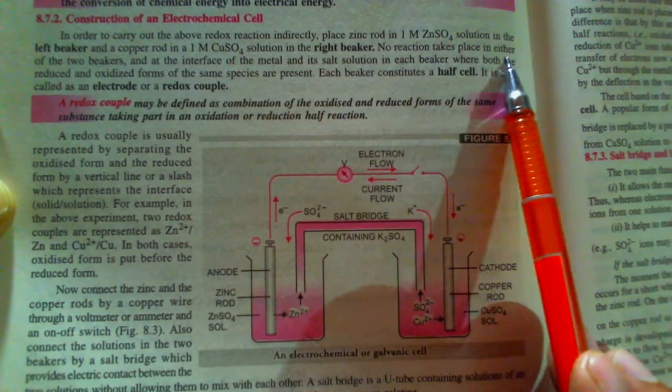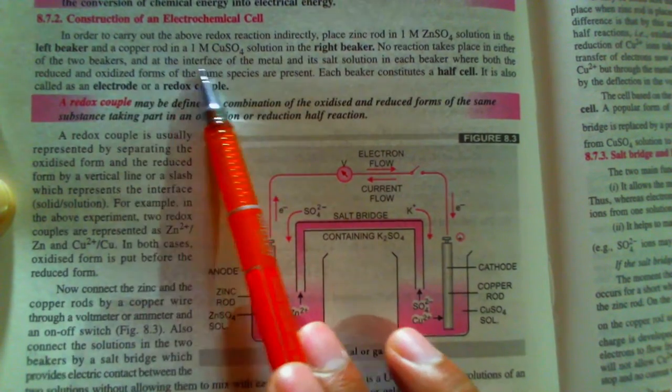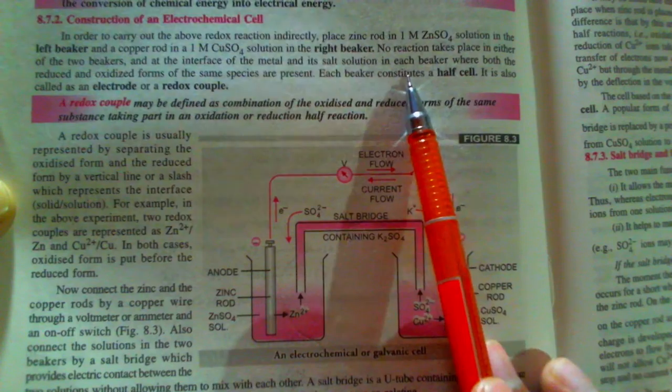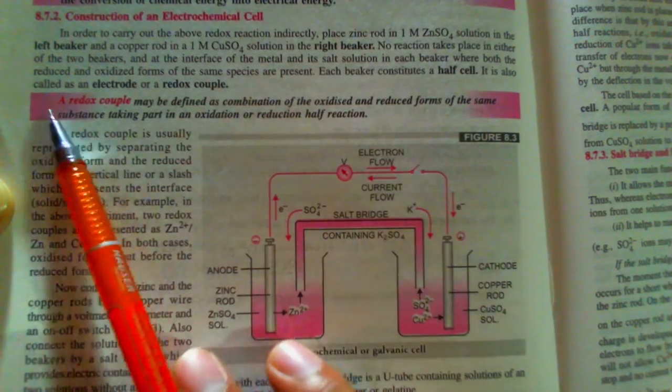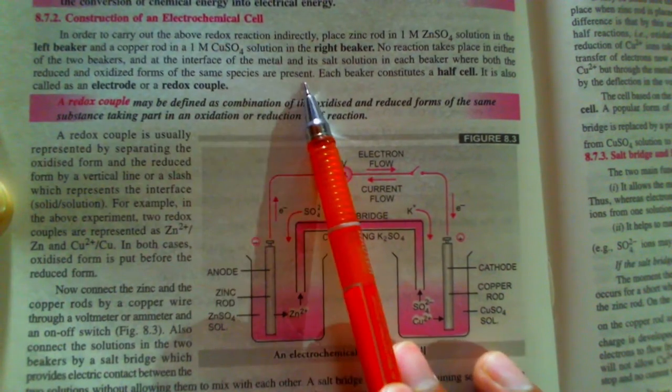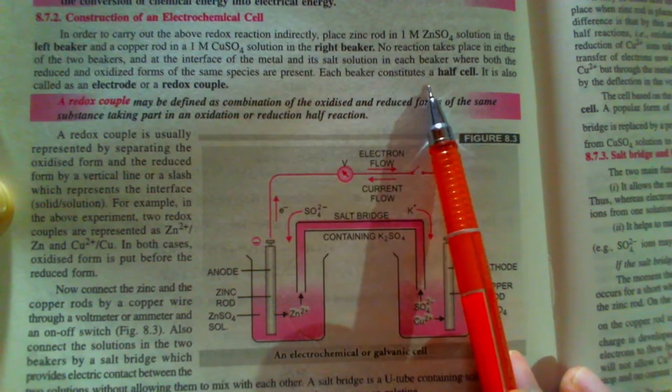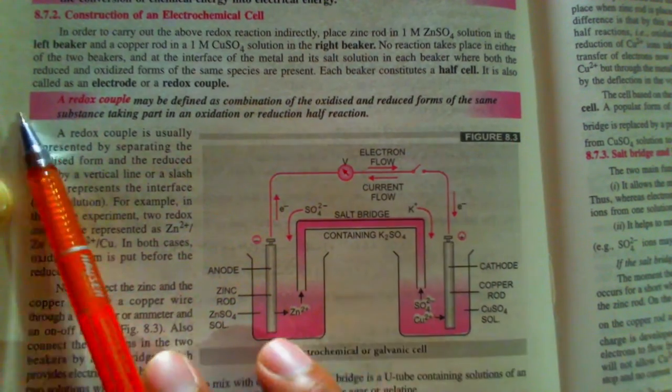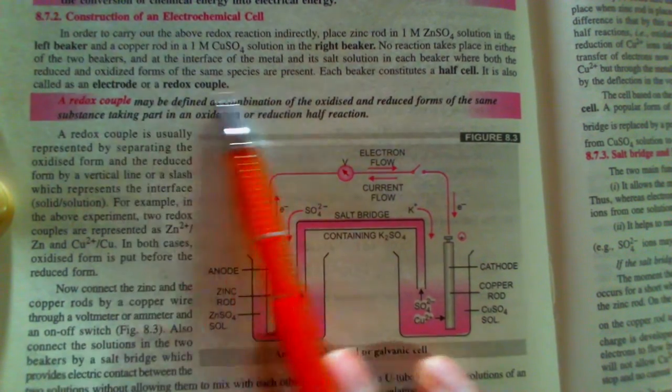No reaction takes place in either of the two beakers, and at the interface of the metal and its salt solution in each beaker, both the reduced and oxidized form of the same species are present. Each beaker constitutes a half cell. It is also called an electrode or a redox couple.